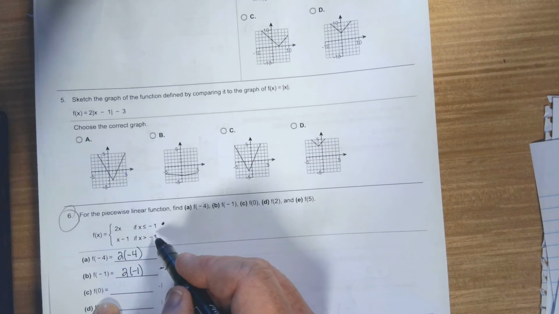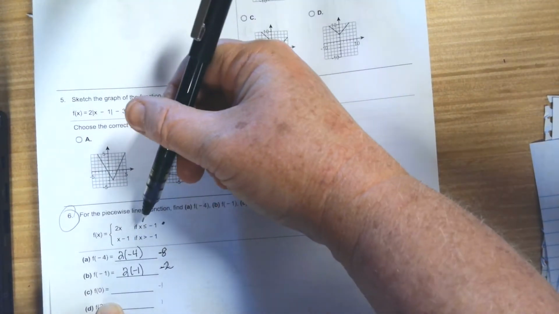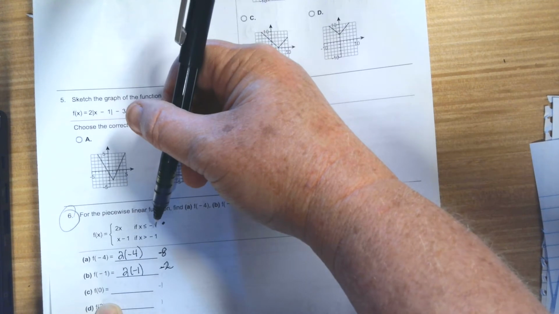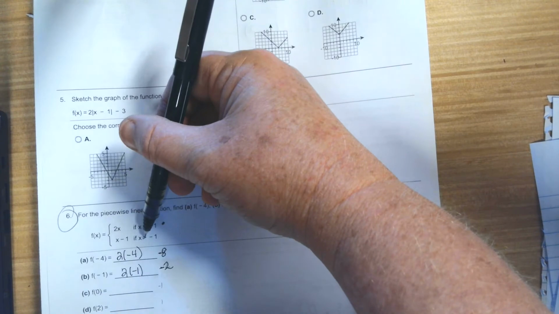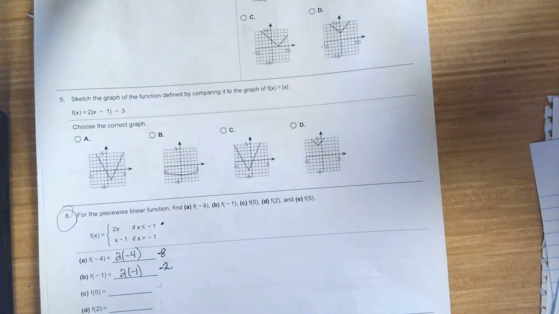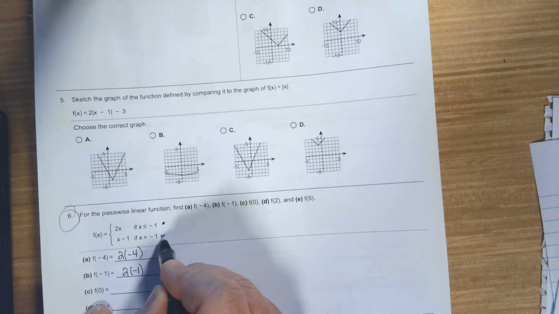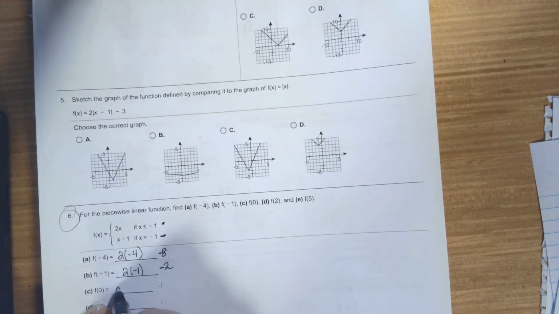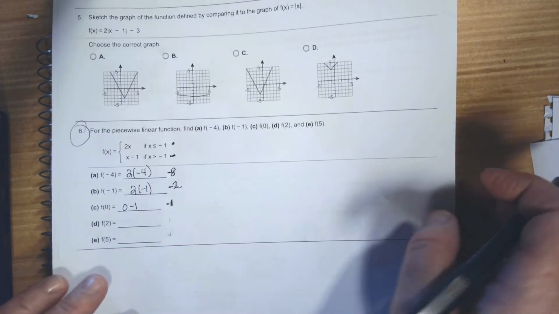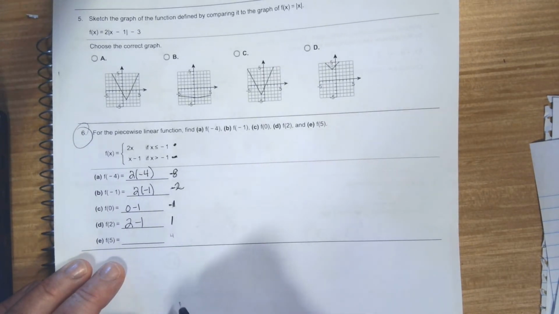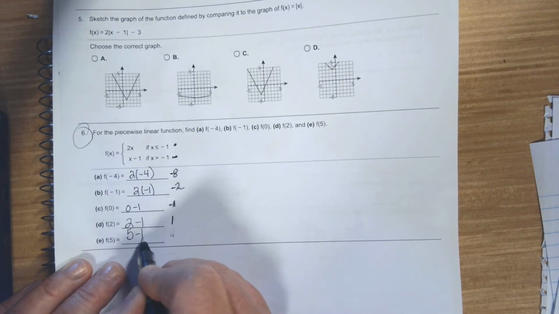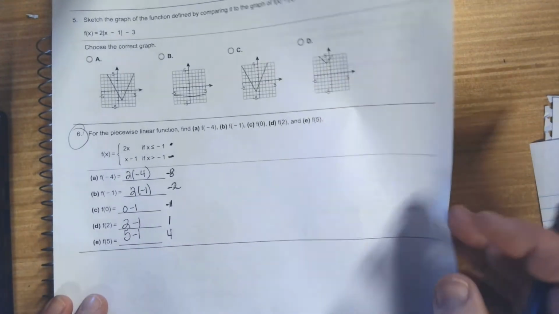If x is 0, well, which one would you be in? Now, this says x is less than or equal to negative 1, so it's negative 1 and all the numbers behind it: negative 2, negative 3, negative 4. No. This is greater than negative 1, so it means 0 and all the positive numbers. So we're dealing with this one now, which says 0 minus 1, which is negative 1. F of 2. Well, we're dealing with the second one. 2 minus 1 is 1. F of 5. 5 minus 1 is 4.